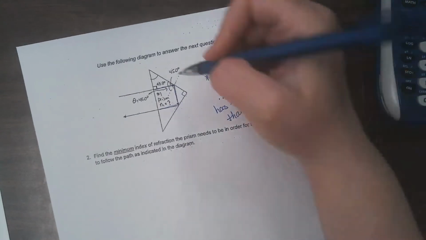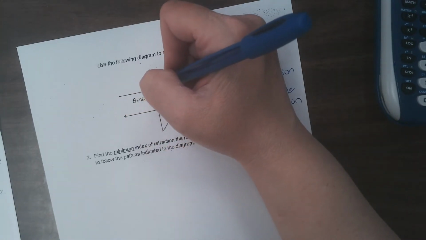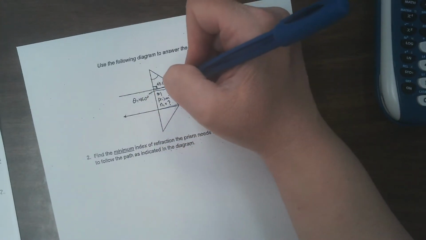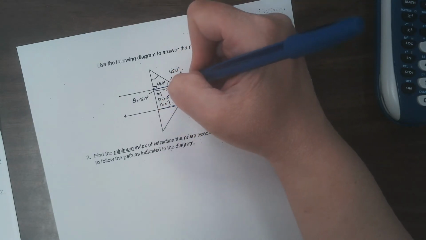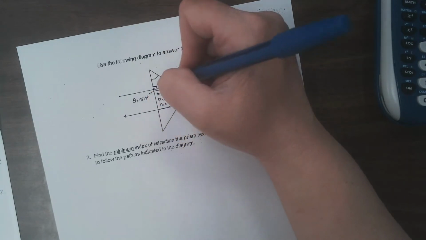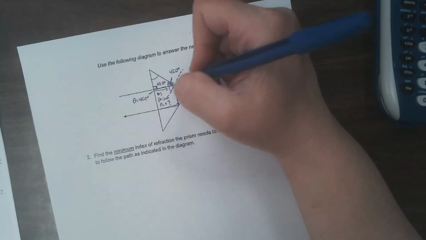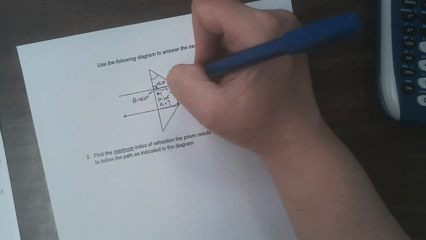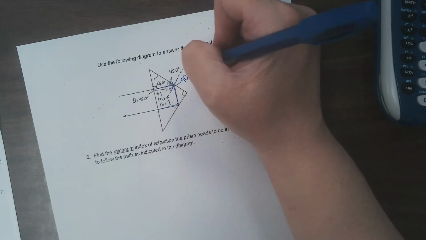So, when we come in about the line of normal, it comes in, here's 90 degrees, 45 degrees, it hits this side of the prism. Draw the line of normal 90 degrees to the surface. So if this is coming in at 45 degrees, then this angle here is going to be 45 degrees, 90 minus 45 right here equals 45 degrees.